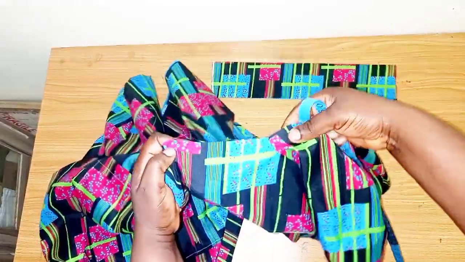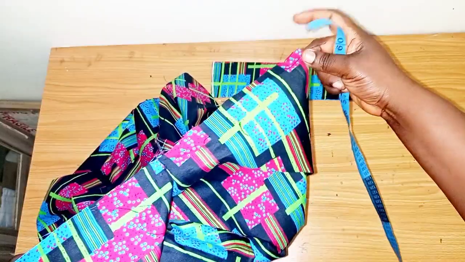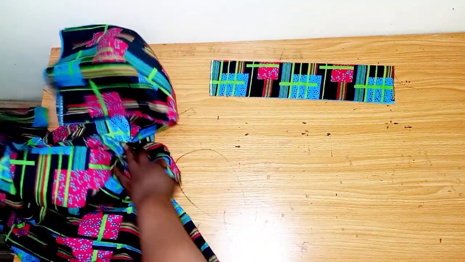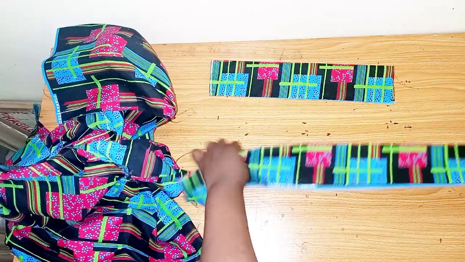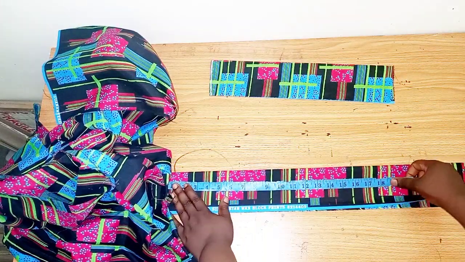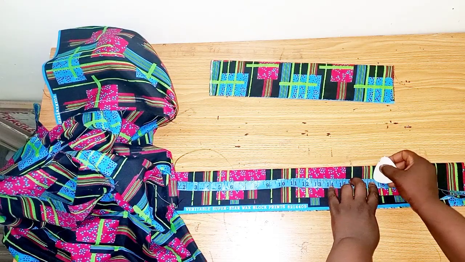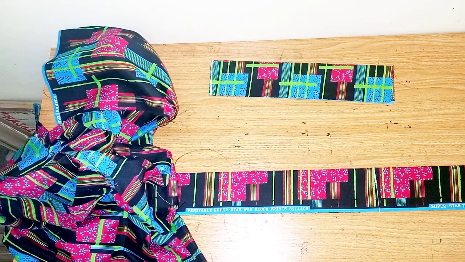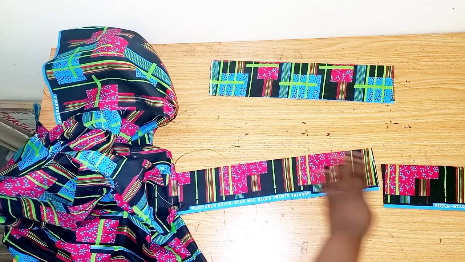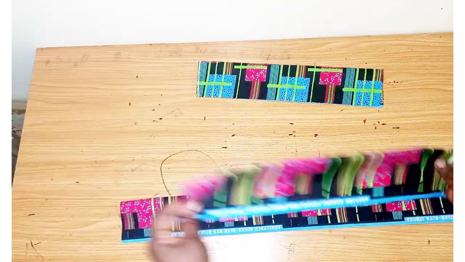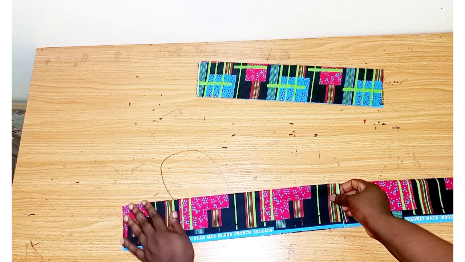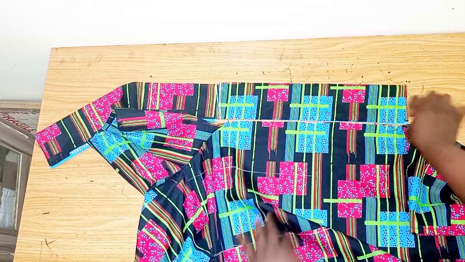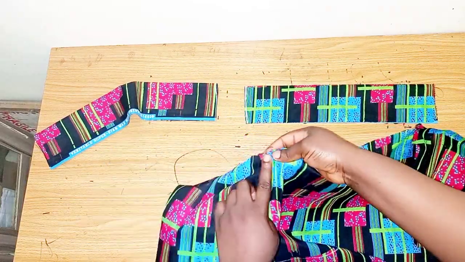Then from this point, I'll take the measurement to the back. What I have here is 17 inches. So I'll be cutting out the 17 inches for both sides. Then I'll add half an inch to it to make it 17.5 for the joining. So this fabric is not enough. I'll get another one. So I'll cut out 2 like this. So now this is the front band, the band I will be placing on this front part. This band will start from this place to the back.